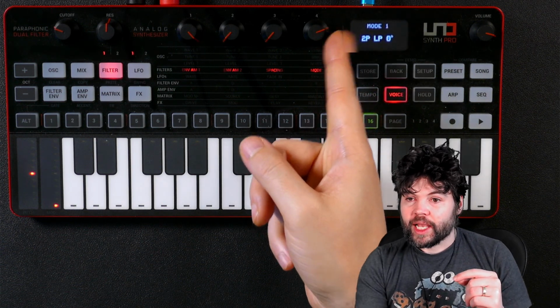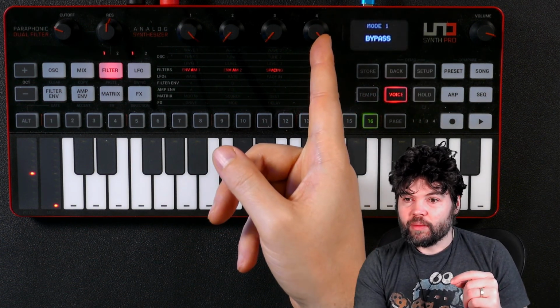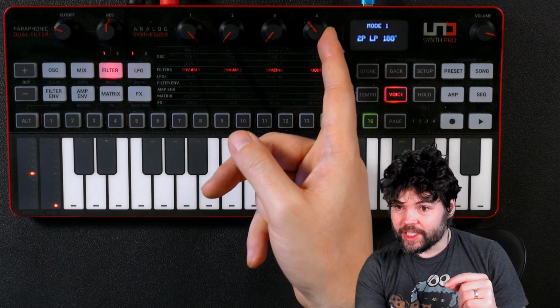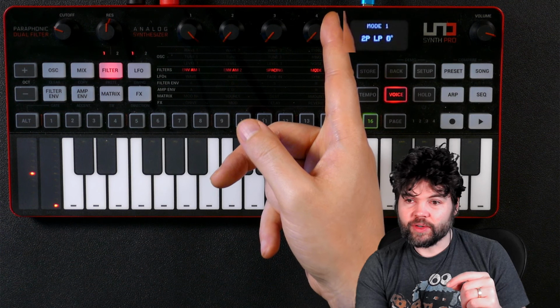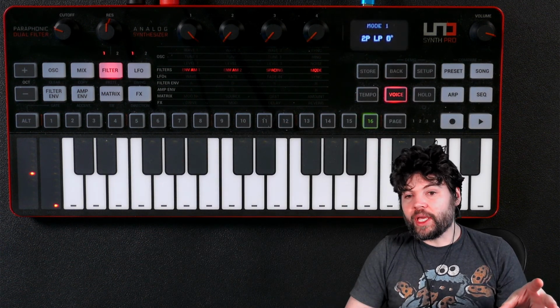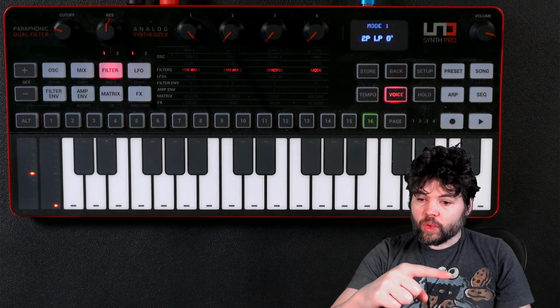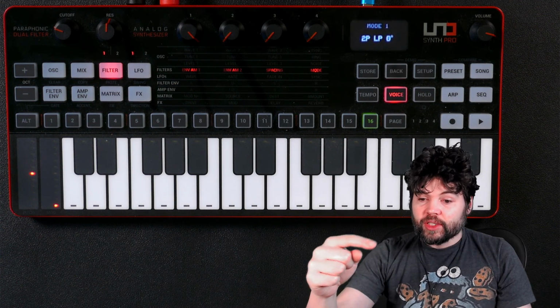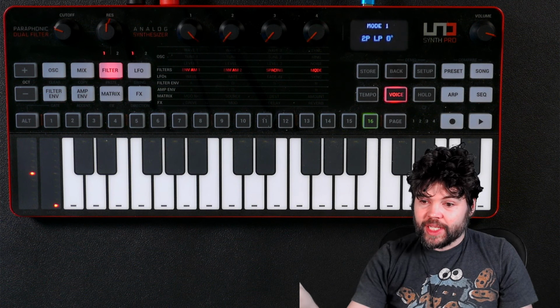Filter 1 has a range of different modes from bypass to high pass, 180 and 0, low pass 180 and 0. What does this 180 mean? Well, when a signal passes through a filter, sometimes the signal comes through intact.